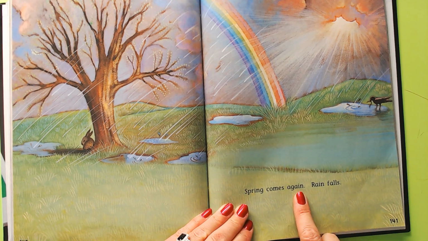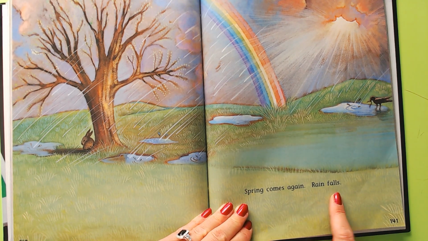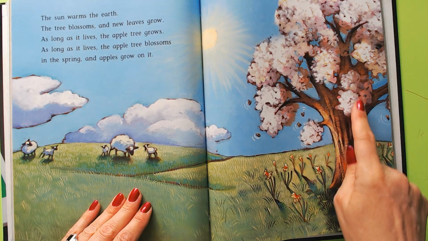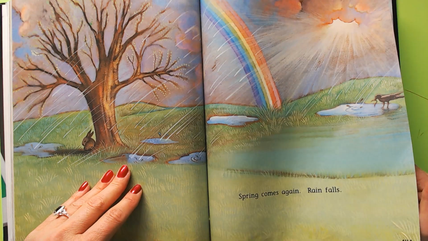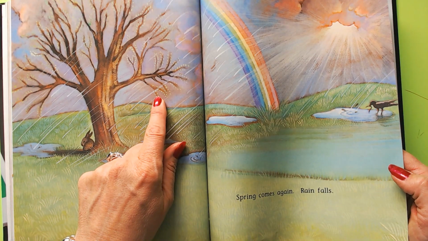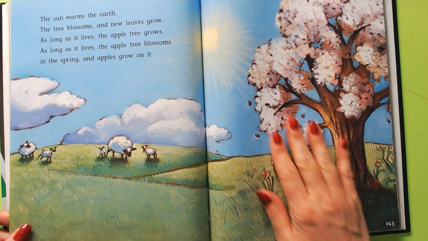Spring comes again. Rain falls. Look what happened. That tree was bare. Now it has little leaves in the springtime, and now it has a whole bunch of blossoms.